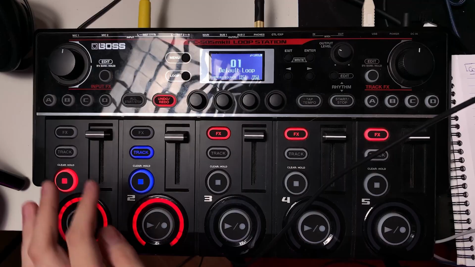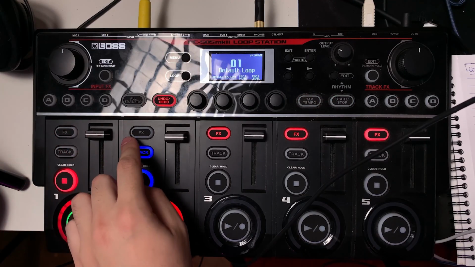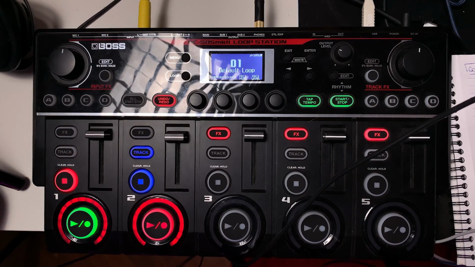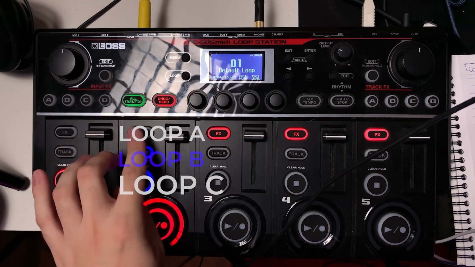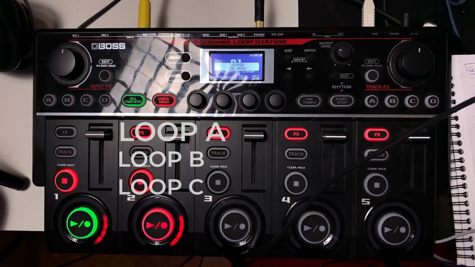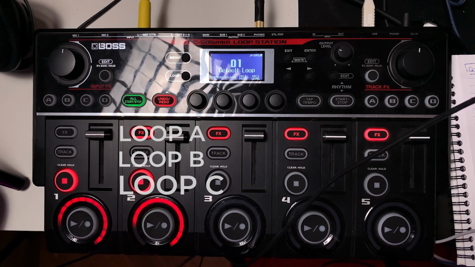But now, if I want to go back to the first loop, how do I do that? It's pretty easy, actually. You just have to press the effects button on top, which is going to delete this mark, okay? So let's see what happens. So that's it. When I press the effects button, it deleted my mark on the second loop, right? And it actually took me right back to the first loop.